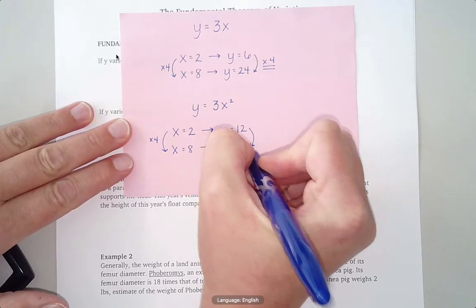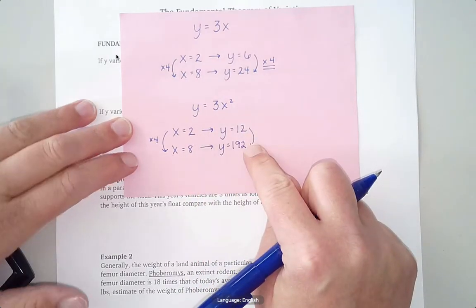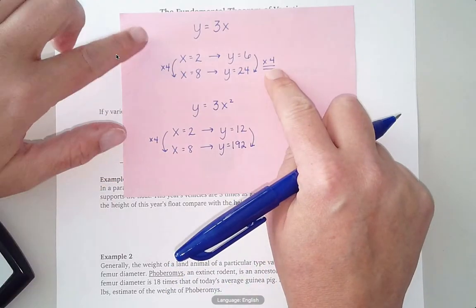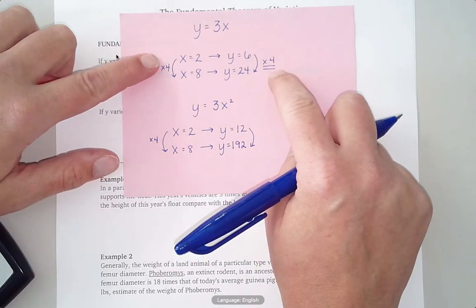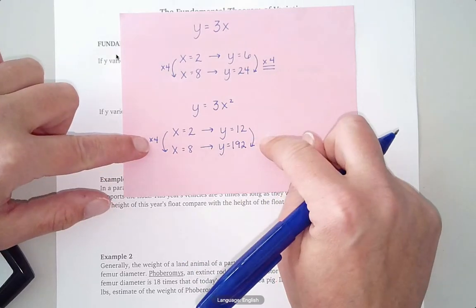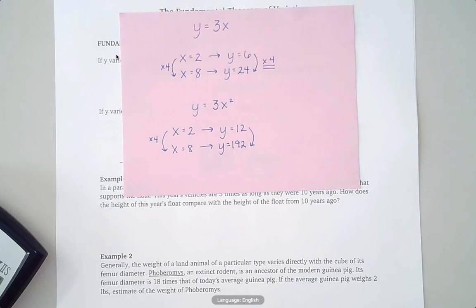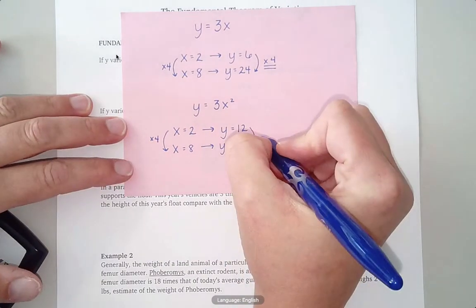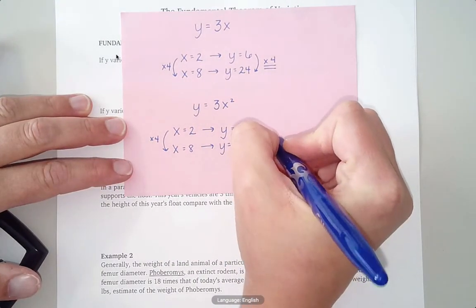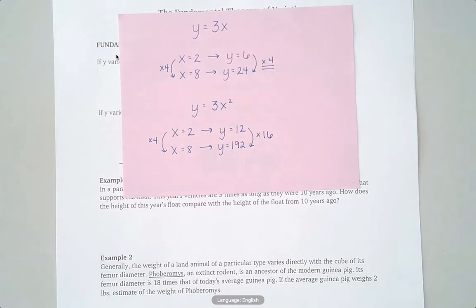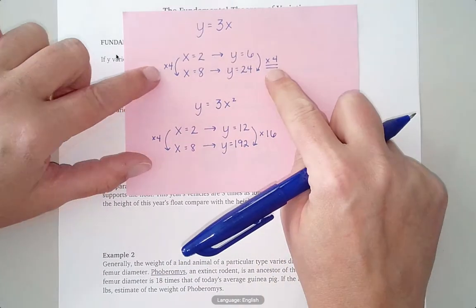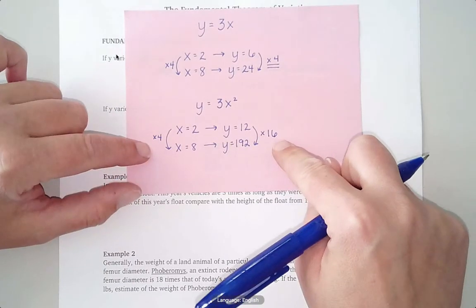So clearly this is a lot more than 4 times larger. The last time we did this, it was just times 4 over here means times 4 over here. This time it got a lot bigger than that. So I'm going to do 192 divided by 12 to figure out how many times larger this is. And we end up with 16 times larger. So what happened here? Why did it suddenly become a 4 and a 16?